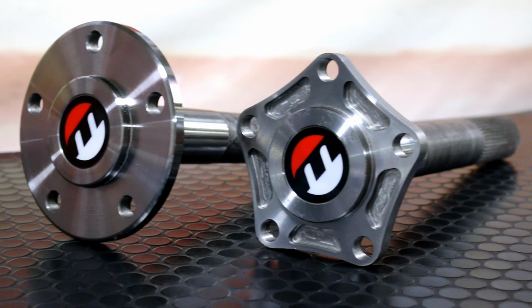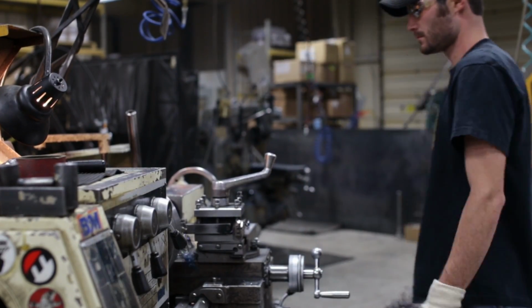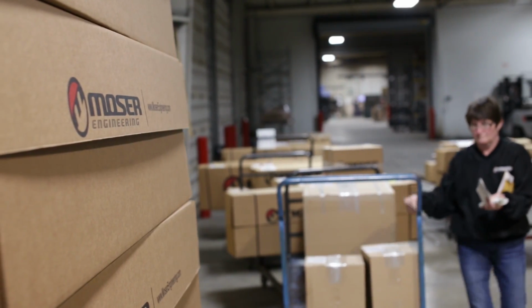With the order form complete, you're now ready to request a pair of custom Moser Engineering axle shafts built to your exact specifications and shipped within 2 business days.